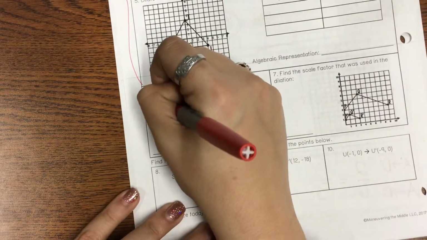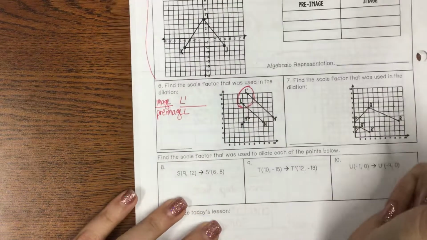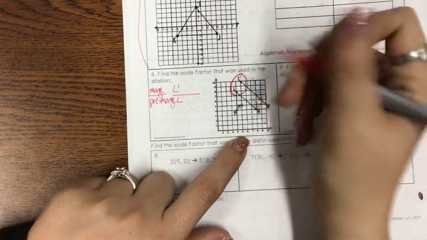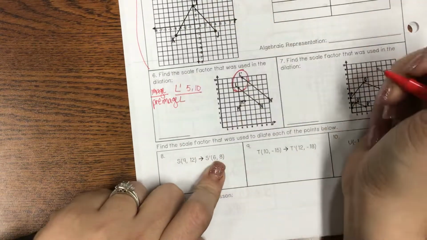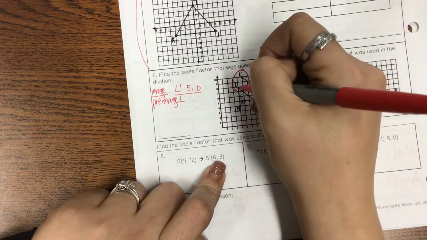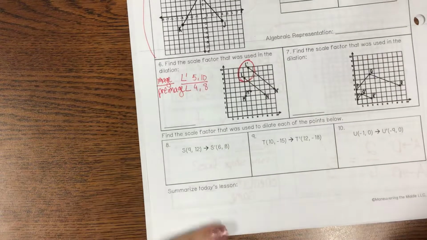So I'm going to work with my L's, my L prime for my image, my L for my pre-image. Well, my L prime is at 5, 10. My L is at 4, 8.